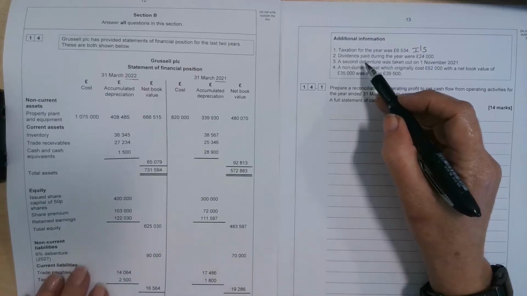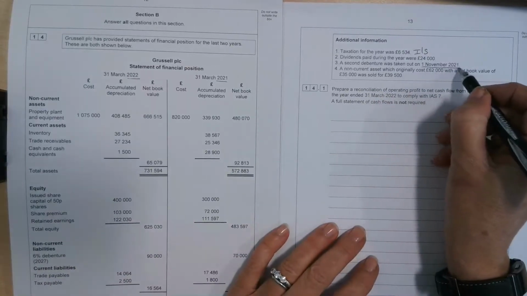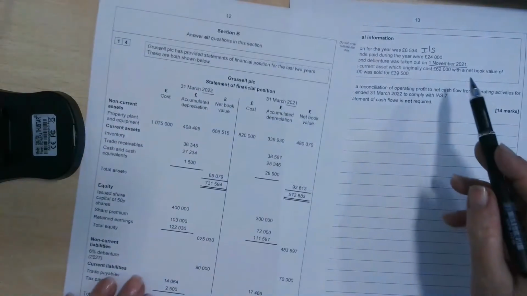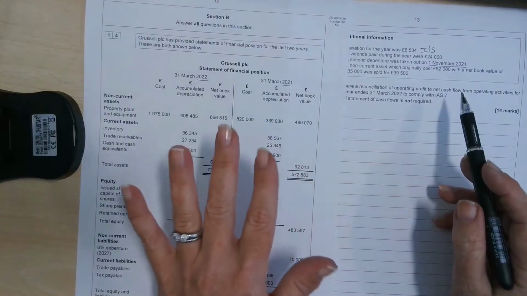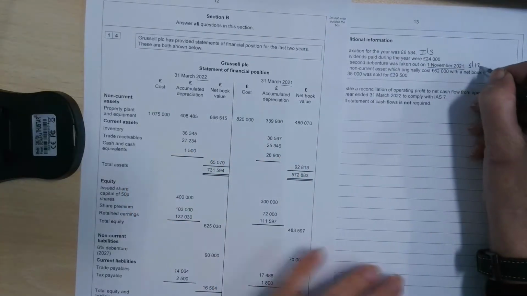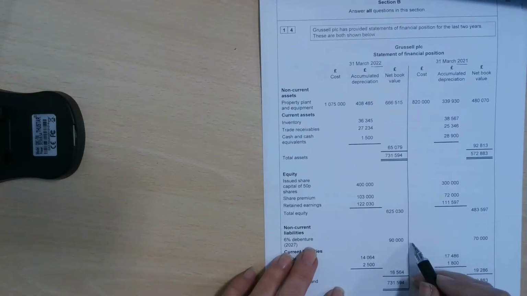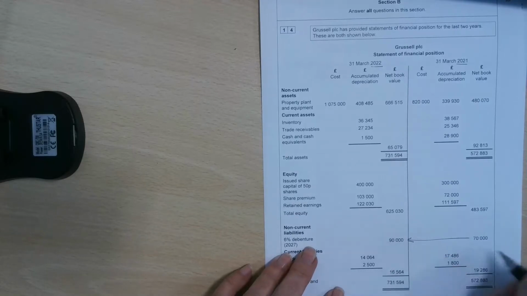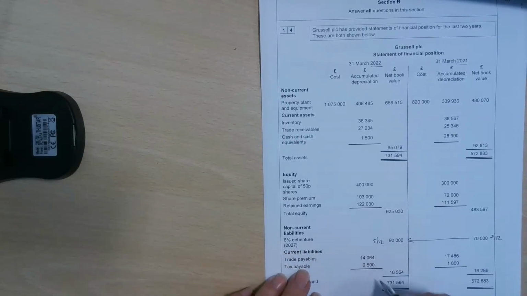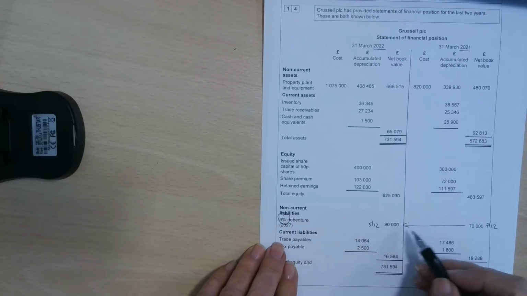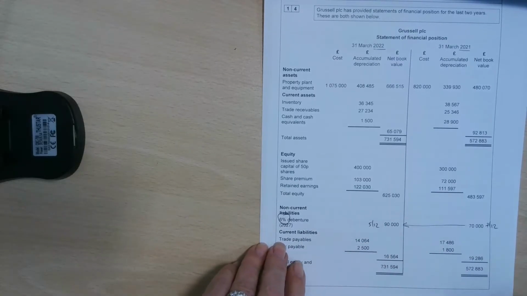A second debenture was taken out on the 1st of November 2021. So our year ends in March 2022, and that debenture was outstanding for November, December, January, February, and March. So 5/12. The original amount of the debenture, 70,000, was owing at the start, and it's gone up to 90,000. So the 70,000 was outstanding for 7/12 of the year, and the 90,000 was outstanding for 5/12 of the year. It's a 6% debenture, so every year we need to pay interest of 6%, and it's going to have to be time apportioned in this case because of the increase in the amount of the loan.